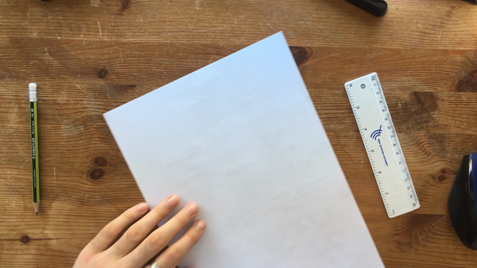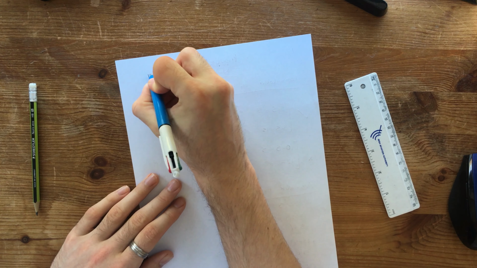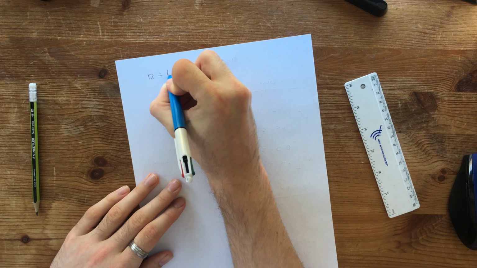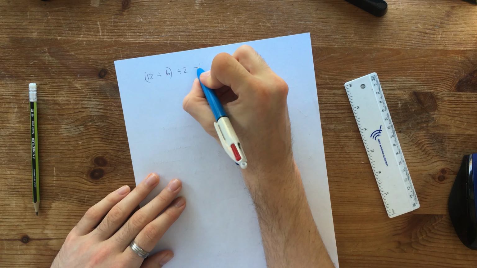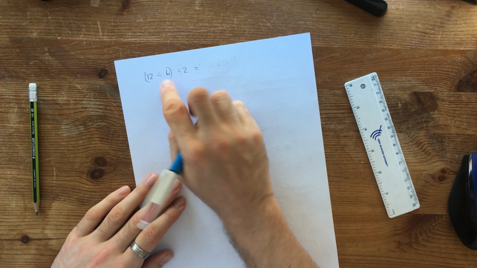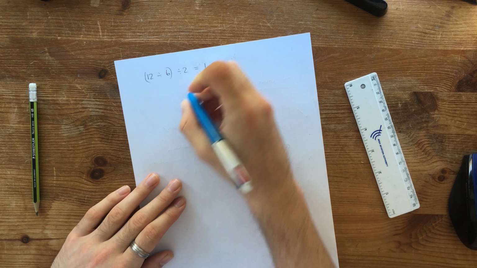Finally, division. We will take 12, 6, and 2. So 12 divided by 6 divided by 2. Put the brackets here first. We get 12 divided by 6, which is 2, and 2 divided by 2, which is 1.